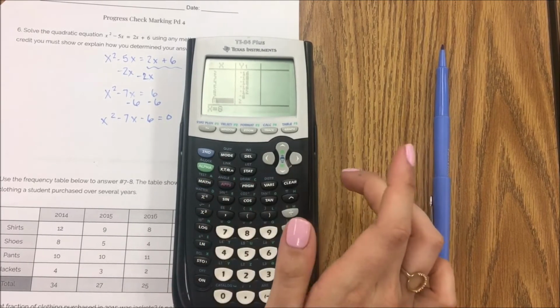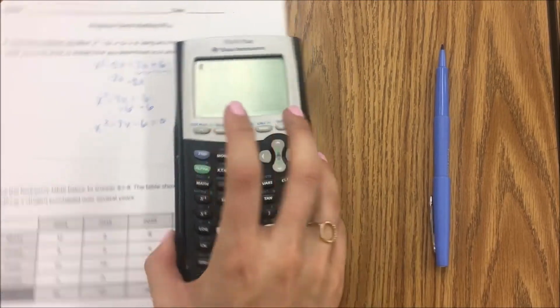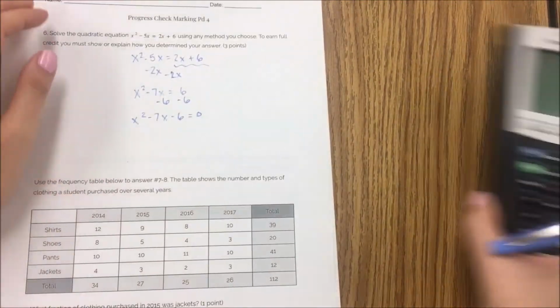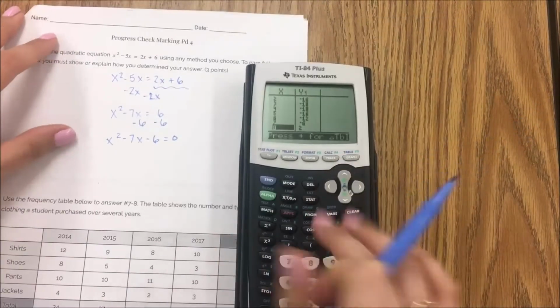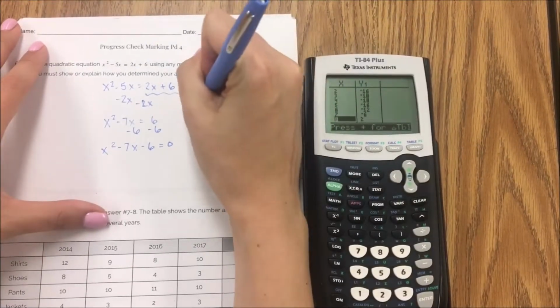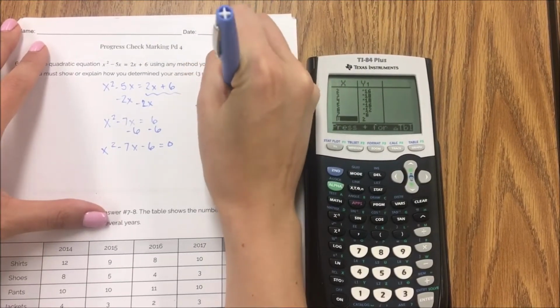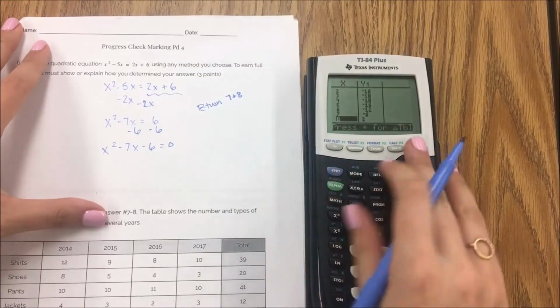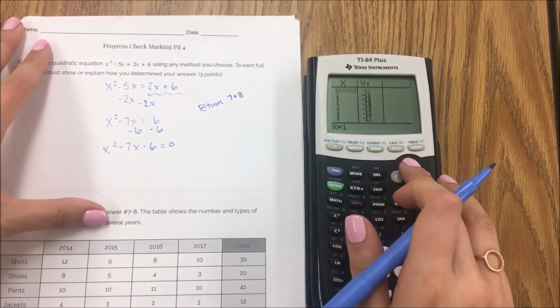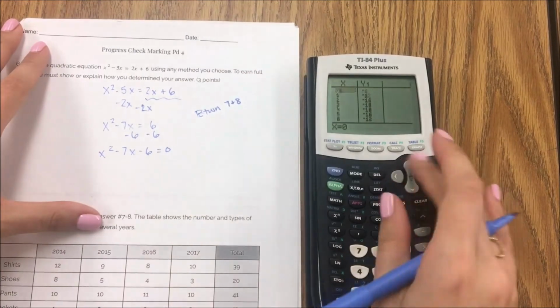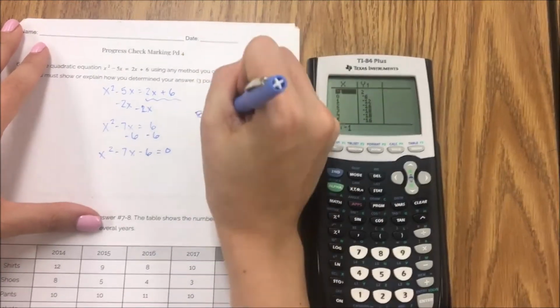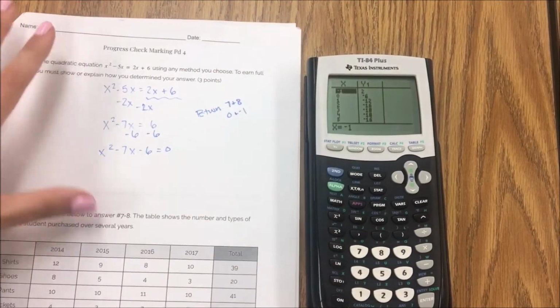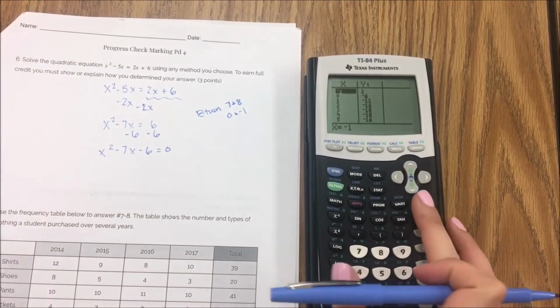It doesn't look like I can factor it, or I could use the quadratic formula. So first of all, I'm just going to remind myself that they are between 7 and 8, and also between 0 and -1, just so I know that that's the answer that I'm trying to find.